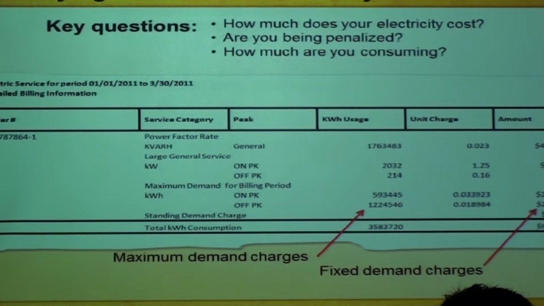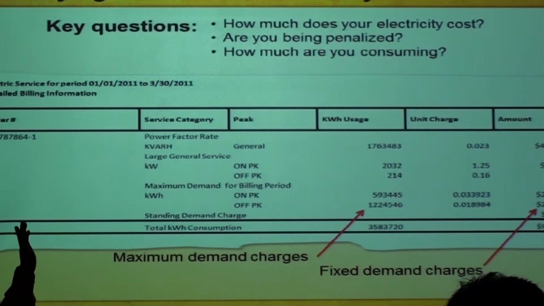So, identifying waste from the utility bill. I wanted to remove this slide, but I decided to show it anyway. This is an example of how the utility is billing in the US, for instance, okay? Key questions: how much does the electricity cost? Does everybody know how much you are paying per kilowatt hour here to Viva? Show of hands.